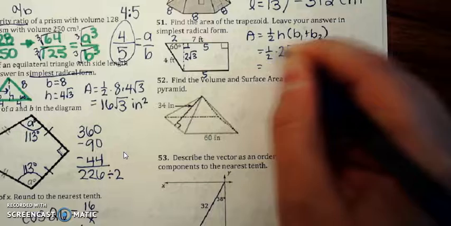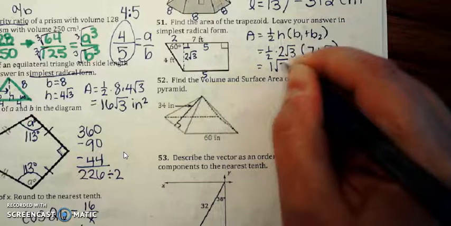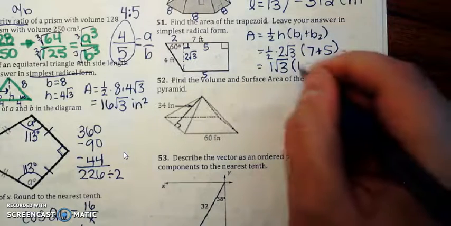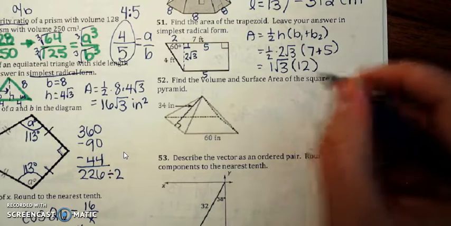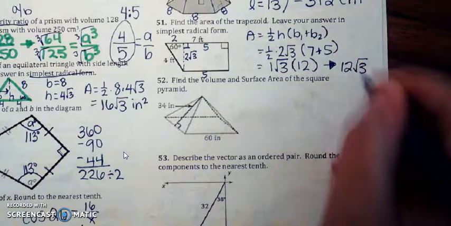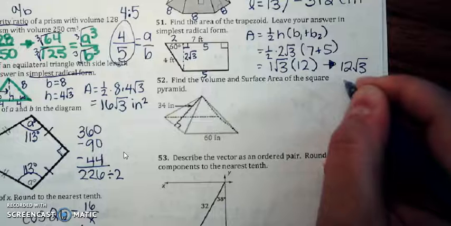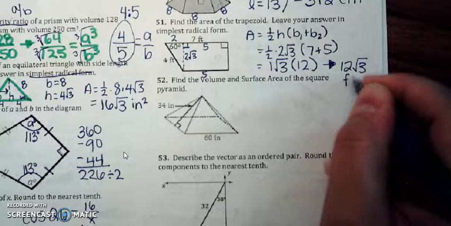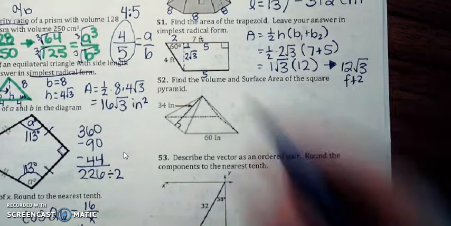So I'm just going to, 1/2 times 2 is just 1, and we're multiplying that by 12. So 1 root of 3 times 12, we can multiply the 1 and the 12 together to get our area in radical form. 12 roots of 3, and this would be feet squared for area.